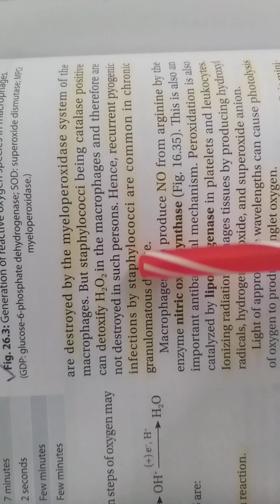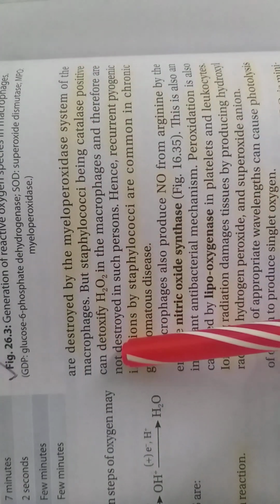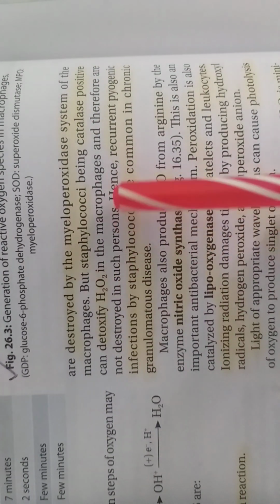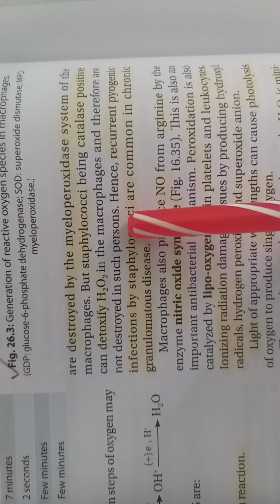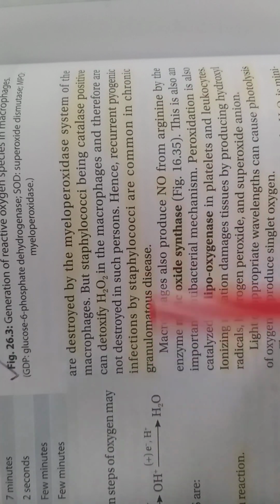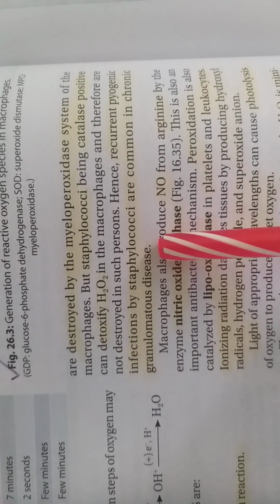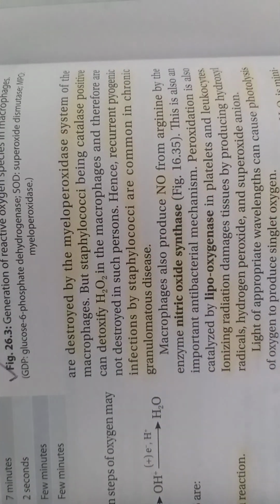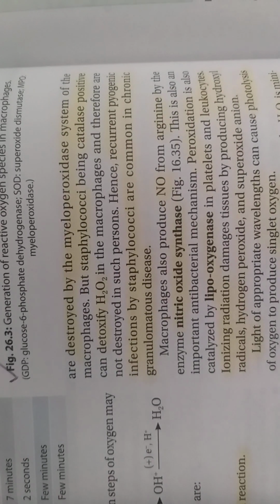But other strains of bacteria such as Staphylococci, being catalase positive, can detoxify H2O2 in the macrophages and therefore are not destroyed in such persons. Hence recurrent pyogenic, that is pus-forming, infections by Staphylococci are common in chronic granulomatous disease. So though the Streptococci and Pneumococci strains could be cleared off, the Staphylococci is resistant.